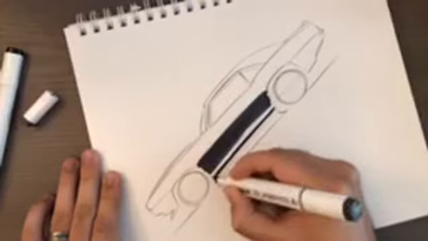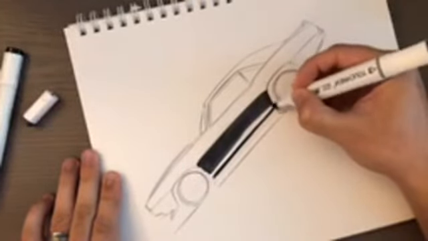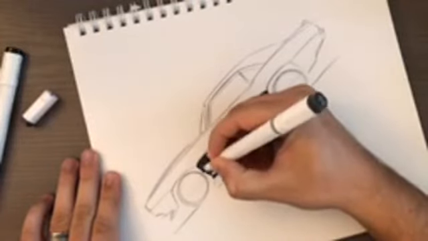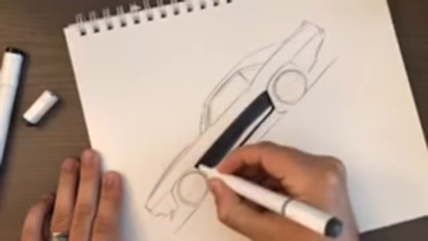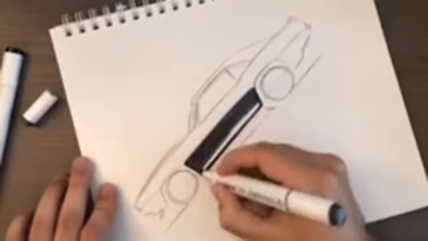It's kind of scary sometimes to just start with a dark marker like this, because if you mess up, it's hard to fix it since it's dark. If you have a light one, you can always go darker, but if you have dark, it's kind of hard to go lighter.